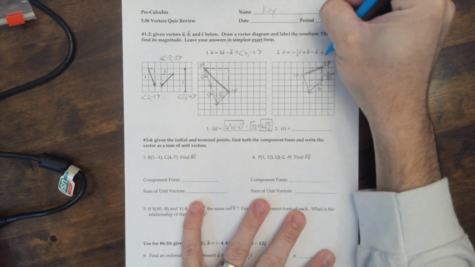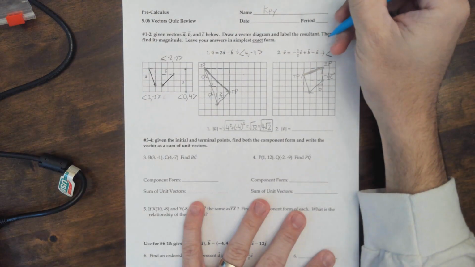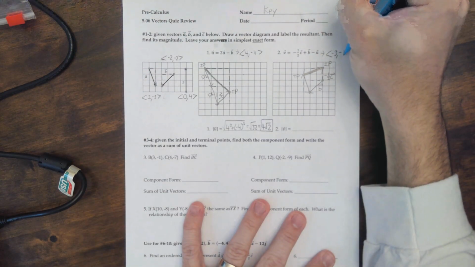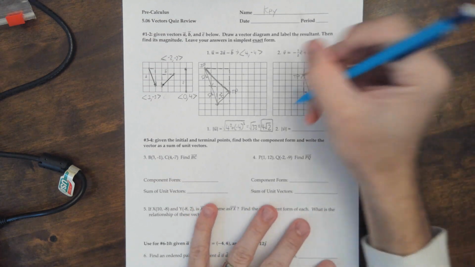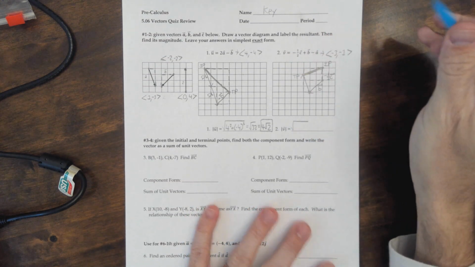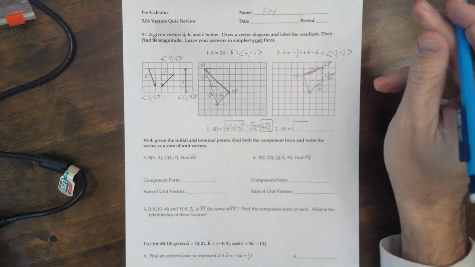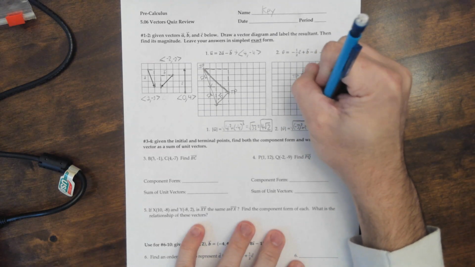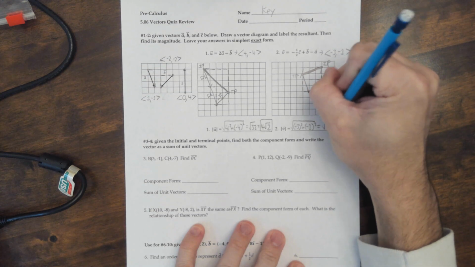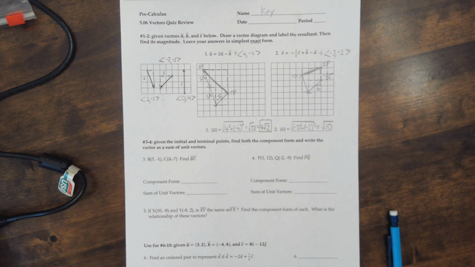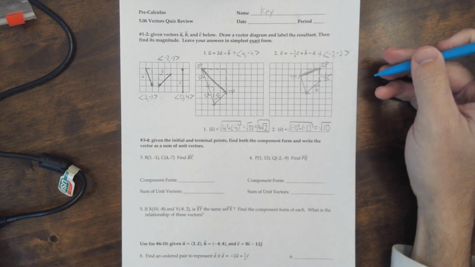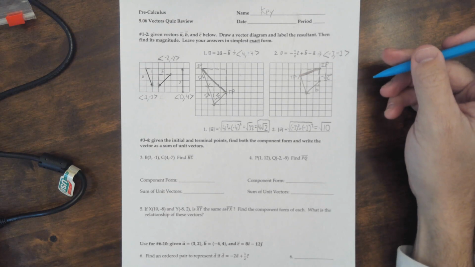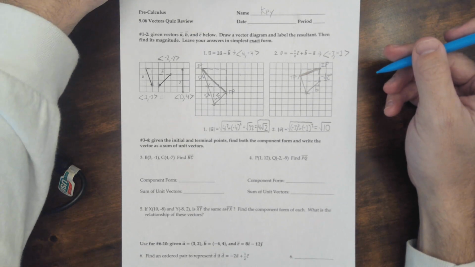So the components for vector V are left 3, so negative 3, down 1, negative 1. So again, to find your magnitude, you're going to take the square root of the components. So in this case, negative 3 squared plus a negative 1 squared, which just ends up being the square root of 10, and that does not simplify anymore. So therefore there is your magnitude. Again, guys, very easy if you have your formulas in front of you.